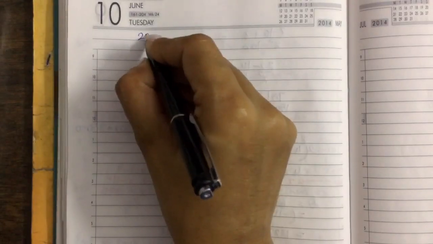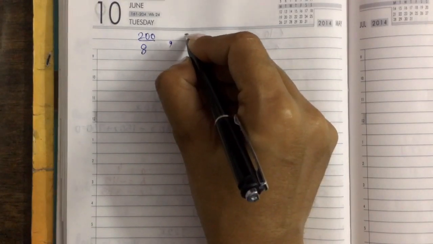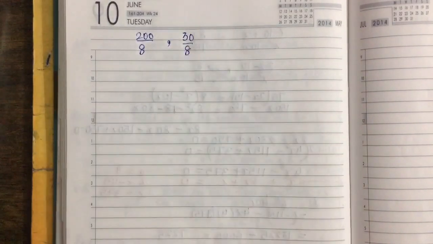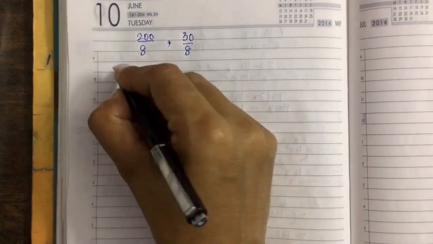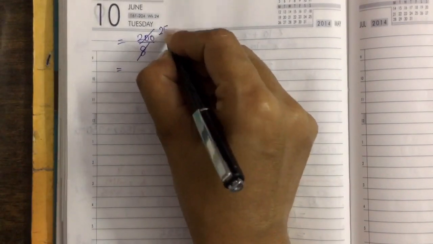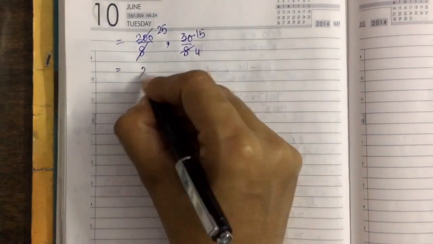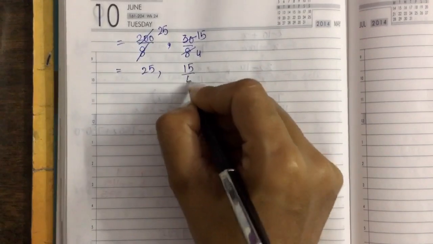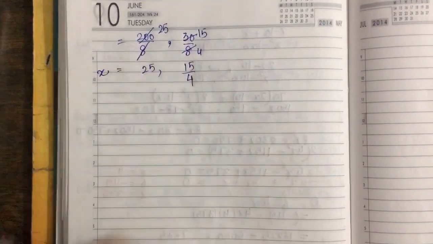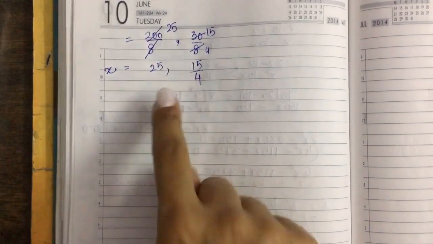I get 200 by 8 and I get 30 by 8. Now simplifying, this gives me 25, and from here we get 15 by 4. So there are two answers obtained for the variable x. Let us see what the answers are based on these two values.